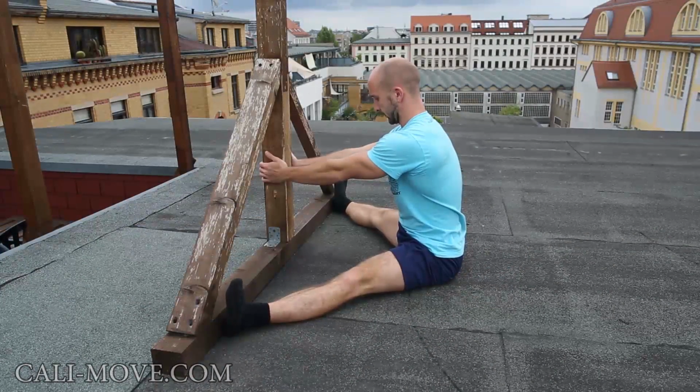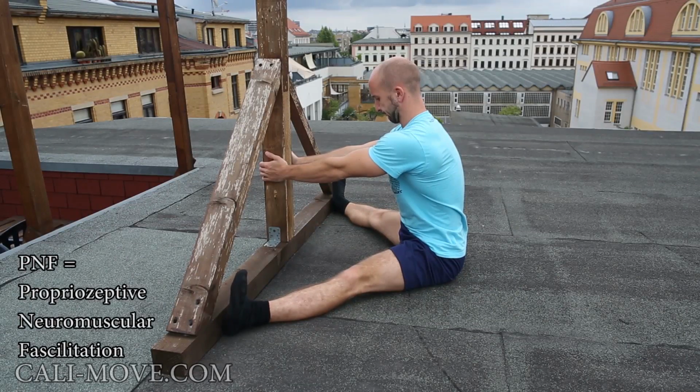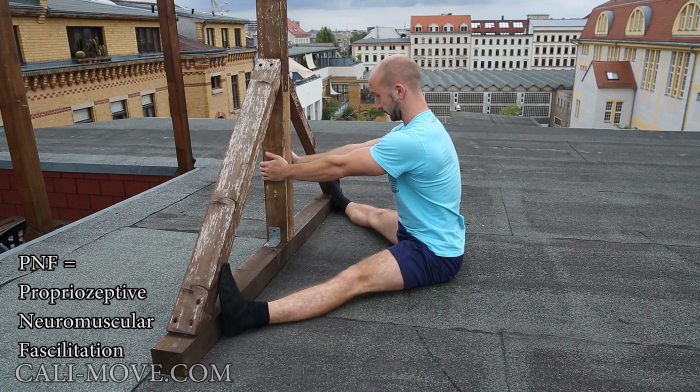Another method is called the PNF method. PNF stands for proprioceptive neuromuscular facilitation. There are several different kinds of this method, but all work roughly according to the following scheme.